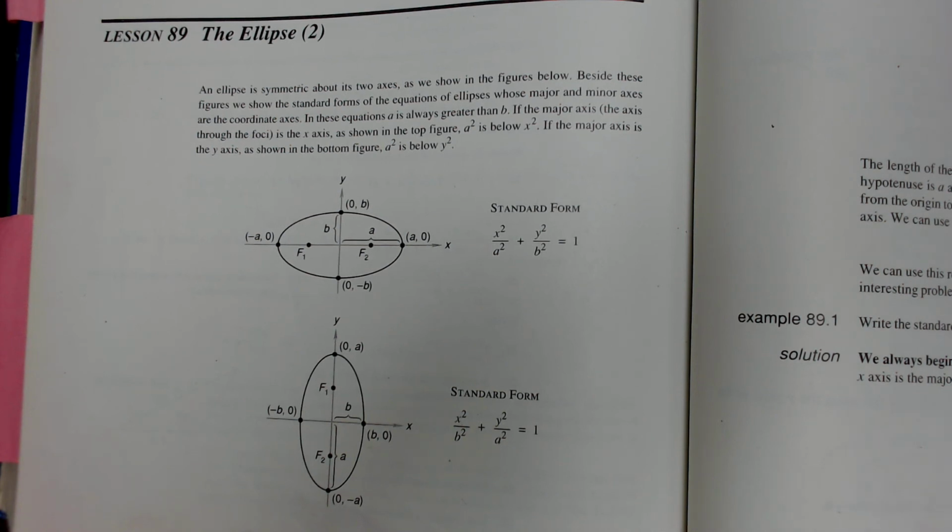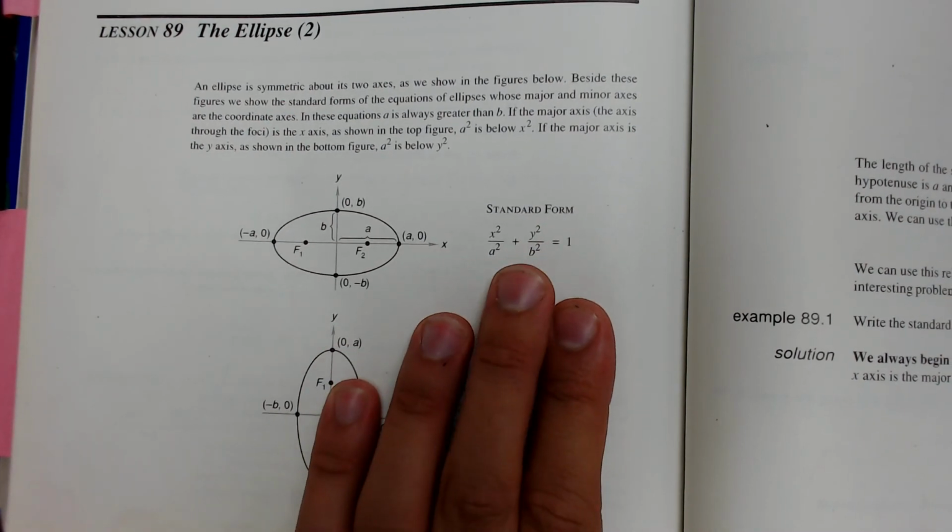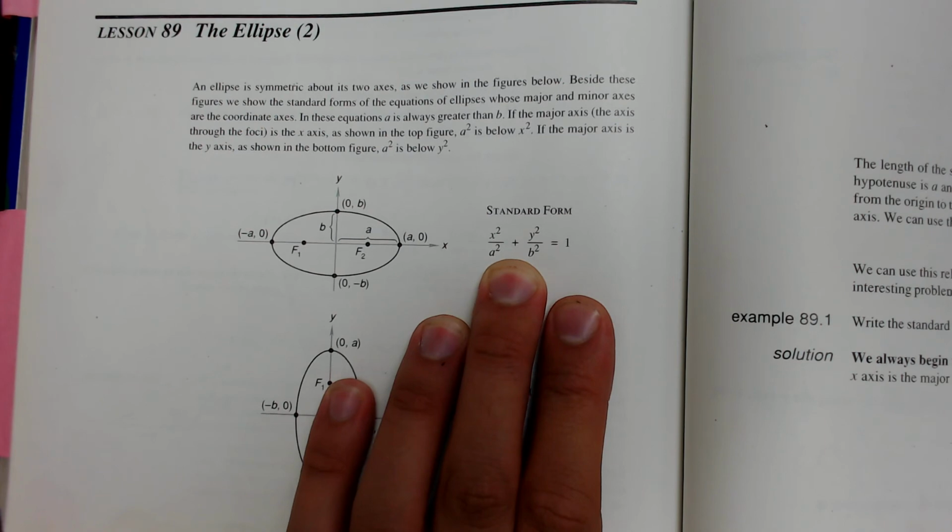Advanced Math Lesson 89, the ellipse, round 2. So, quick recap of ellipse. We should know the standard form of the equation of an ellipse, which is x squared over a squared plus y squared over b squared equals 1.